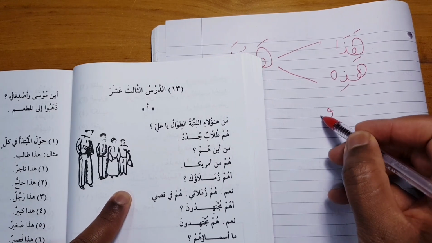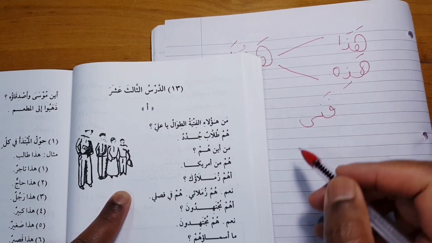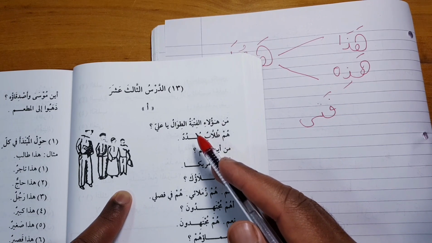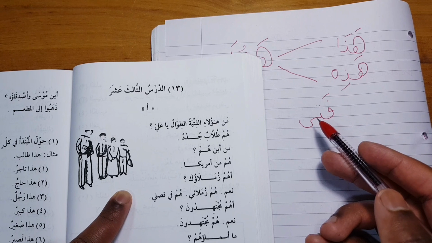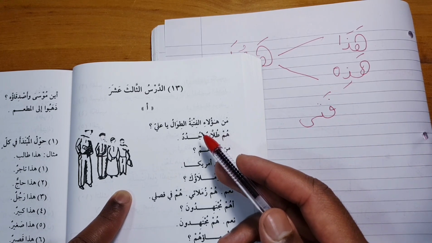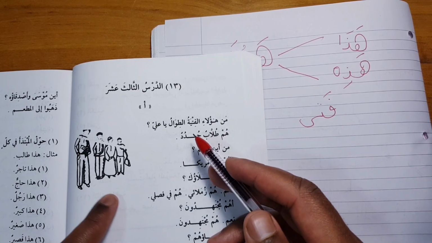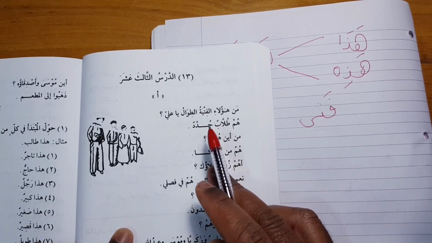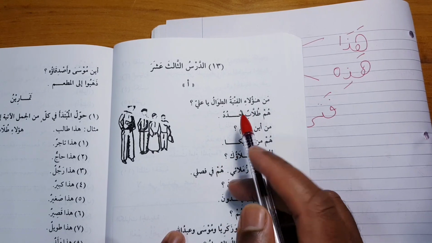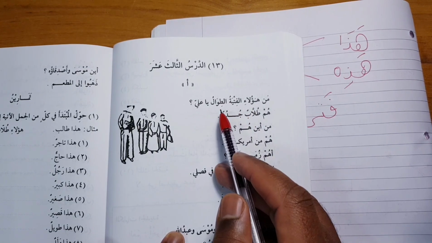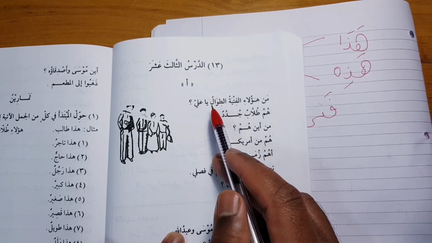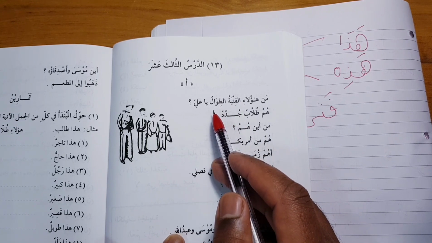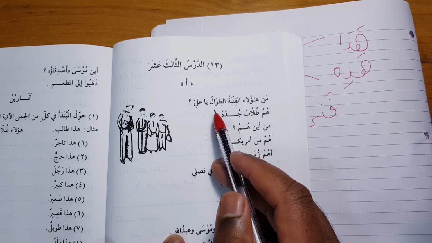If the singular is fatan, is this jam' taksir or jam' mudhakkar salim or jam' muannath salim? Has the singular remained intact or has it been broken? It's broken. So this is jam' taksir, fitya. Fitya is a group of young youth. At-tiwalu. So we're describing them. This is na'at man'ut. Al-tiwalu is the plural of tawilun. The plural of tawilun is tiwalu.